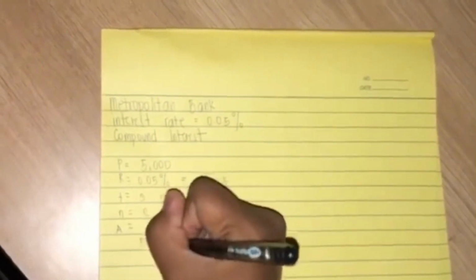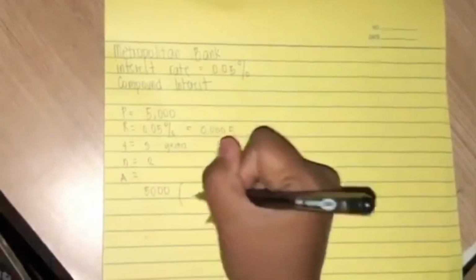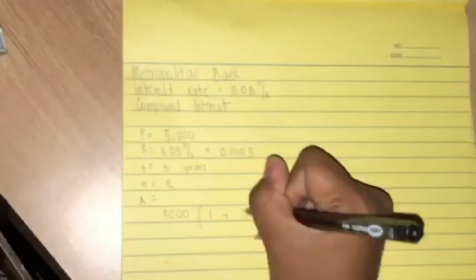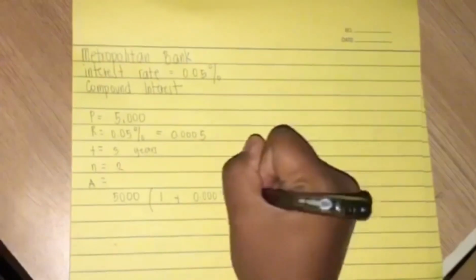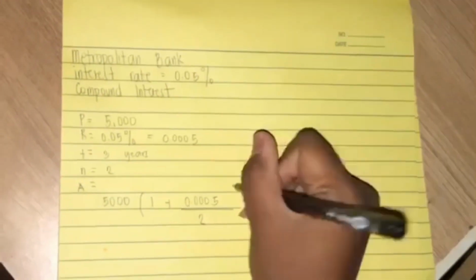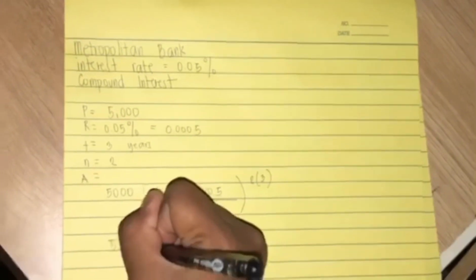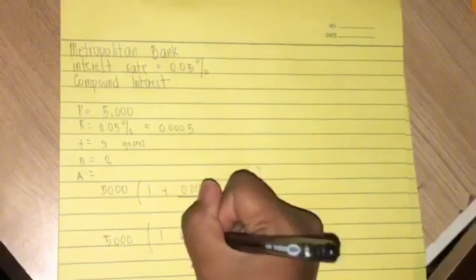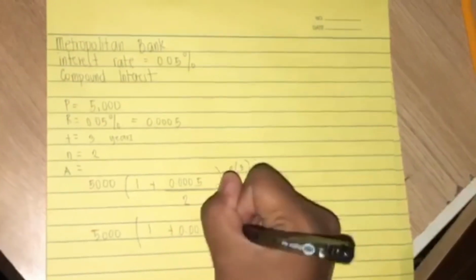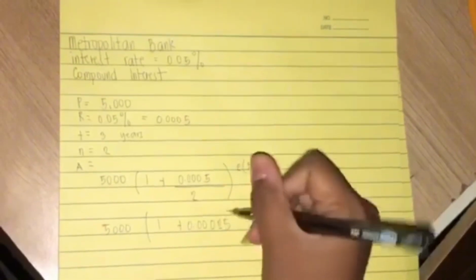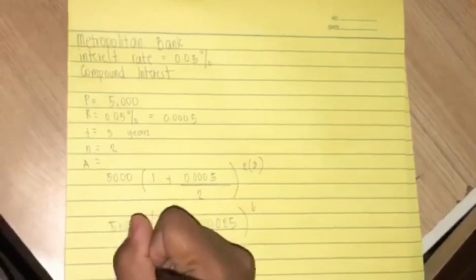So there is a formula but I did not put it in the video. So 5,000 times 1 plus 0.0005 divided by 2, raised to 2 times 3. So, at the bottom, you divide 0.0005 divided by 2, and that becomes 0.00025.